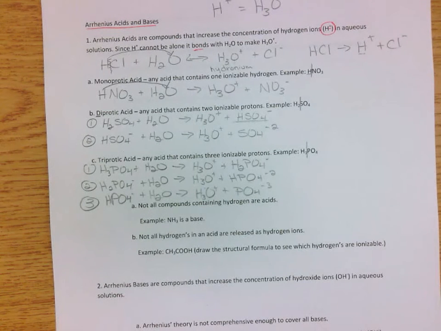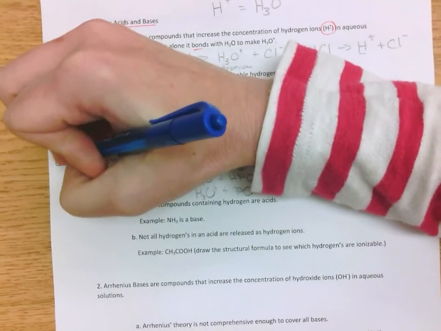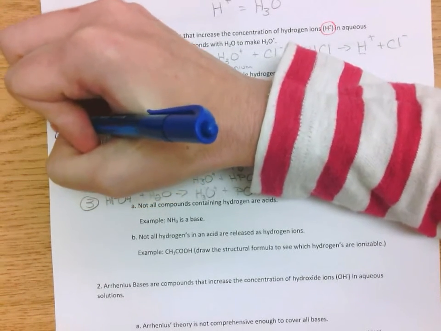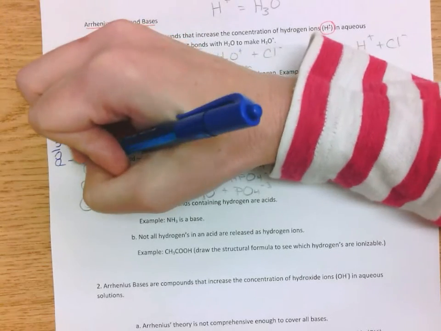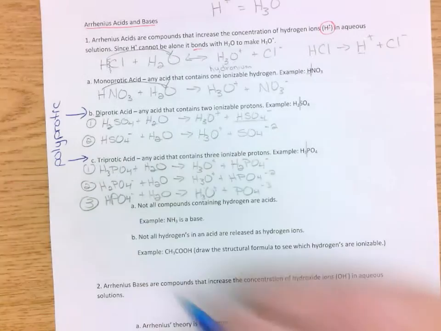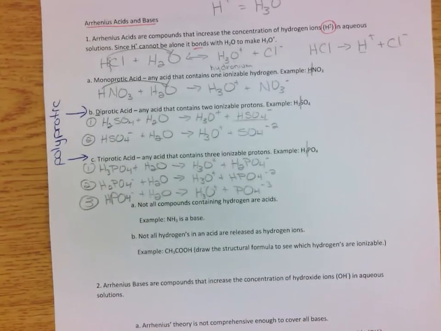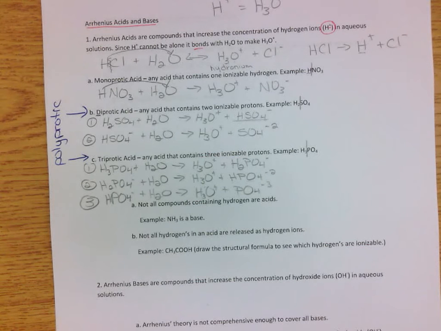This diprotic and triprotic a lot of times are referred to as polyprotic acids. So poly just means many. So we can break it down a little bit more into di and tri.